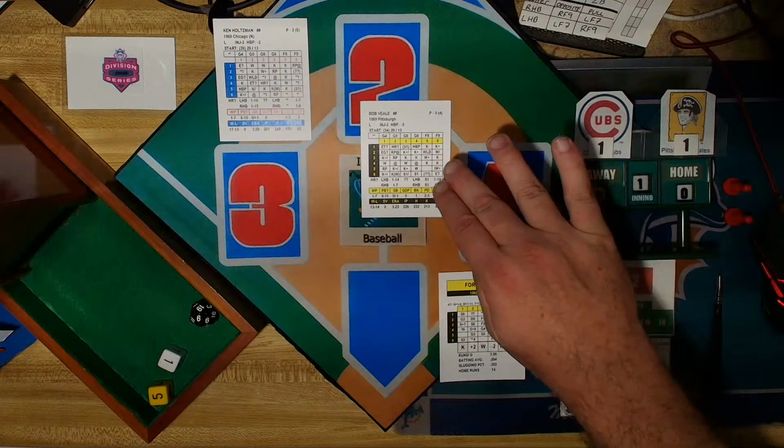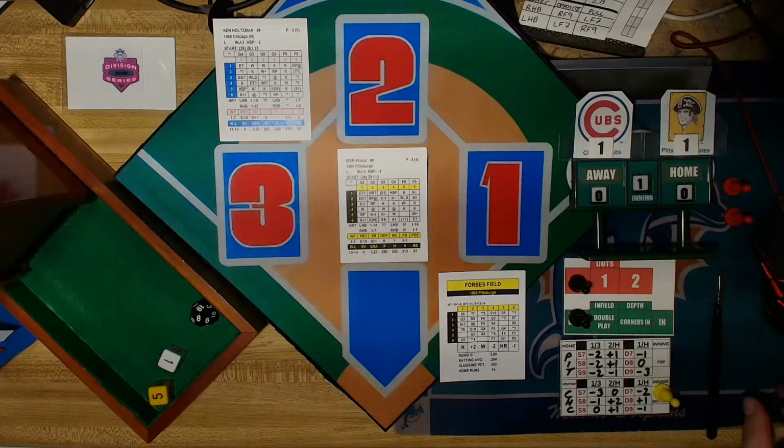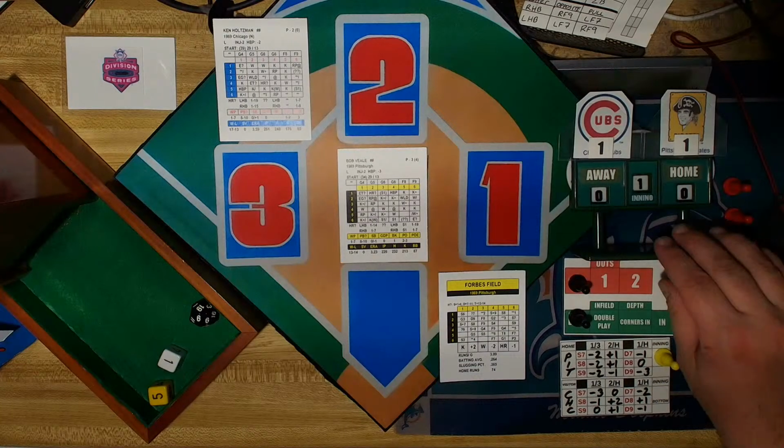Doug Hunt joins us here at Forbes Field. Your Hebner may have he has a grave to dig.